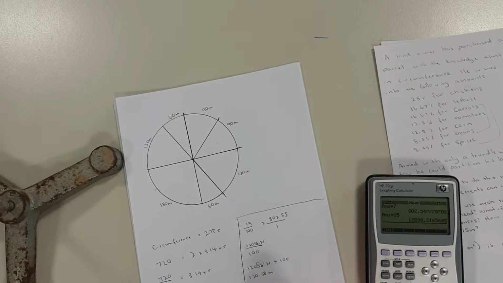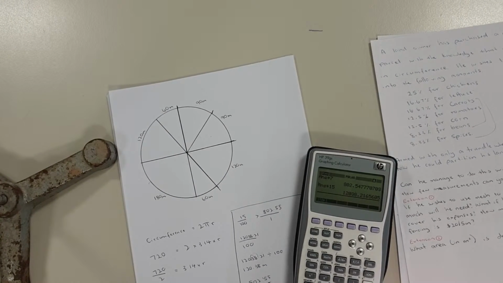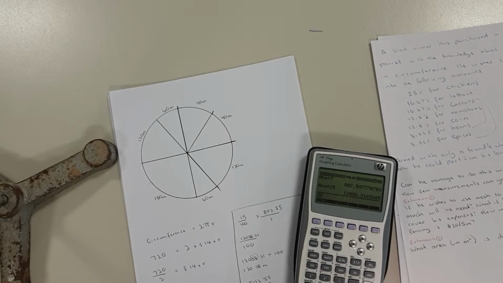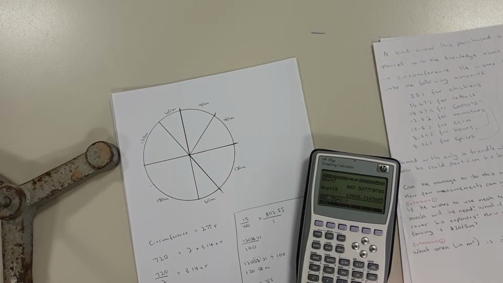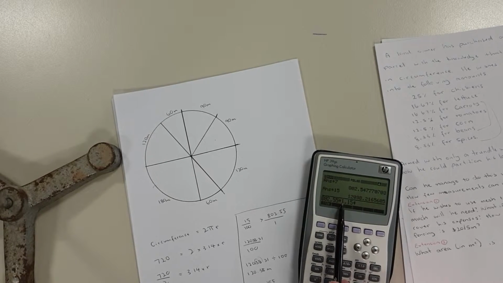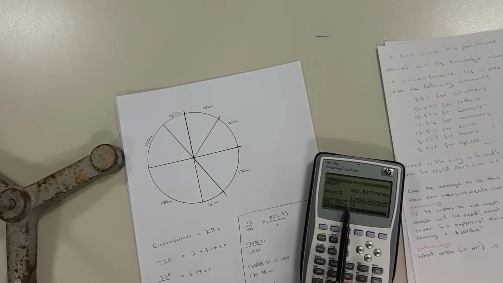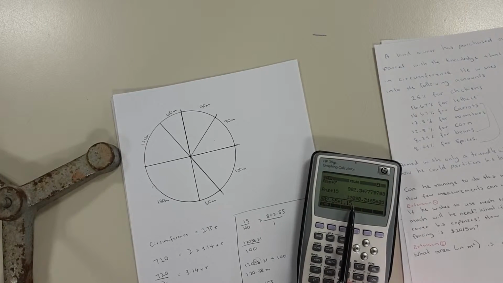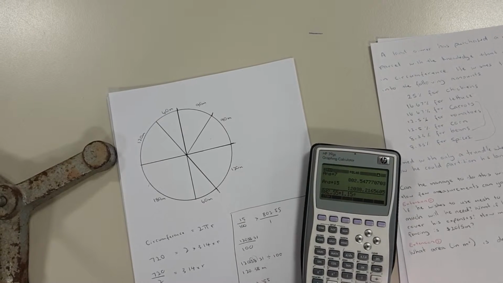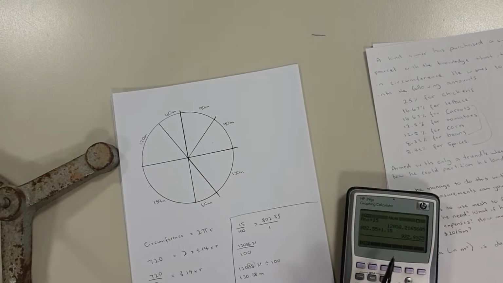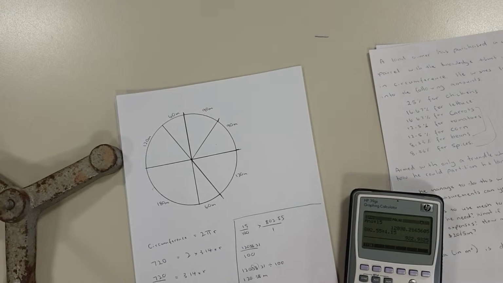If you wanted to work that out differently, you could just take your 802.55 and multiply it by 1.15. All I've done there is I've conserved the full amount of the 802 in this one and multiplied it by an additional 0.15, the related decimal for 15%. And you'll see that it comes up with 922.93, which is exactly what I have here.